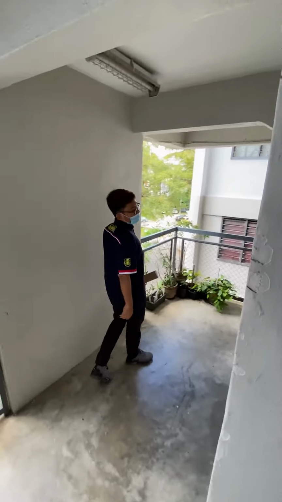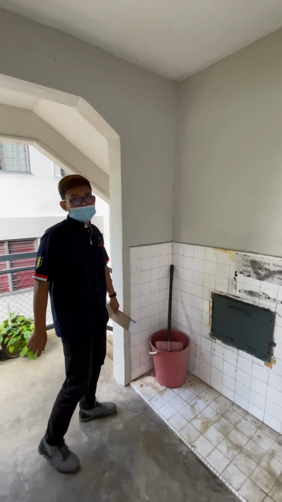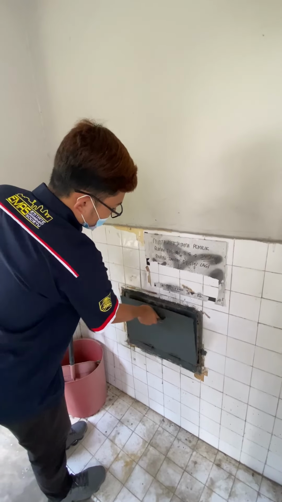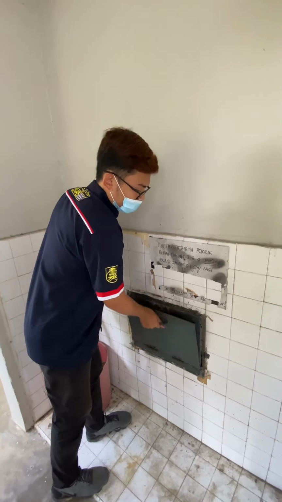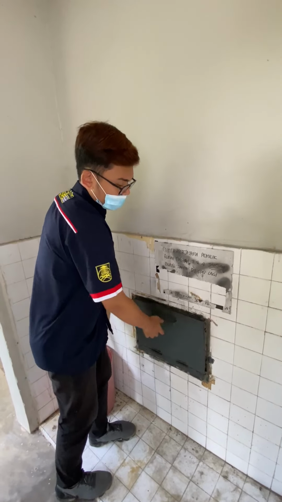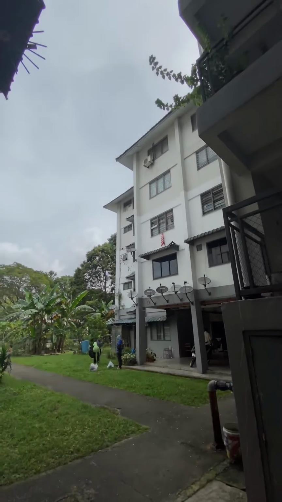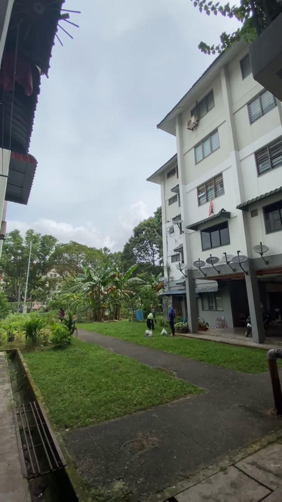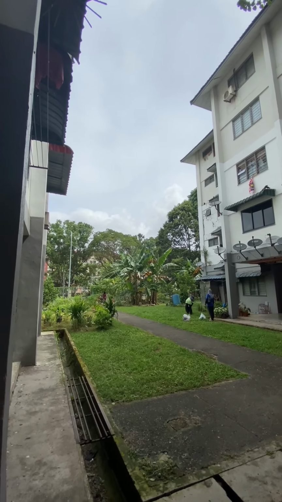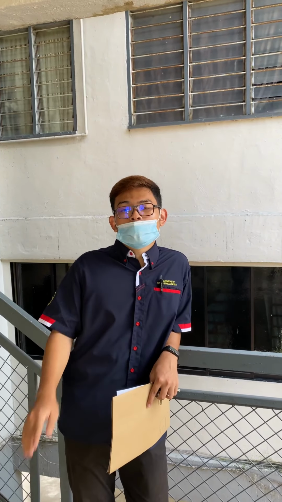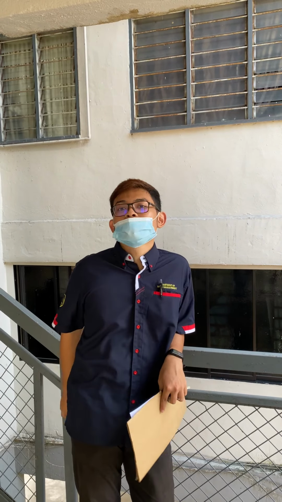Okay, so basically this is the waste disposal area for the third floor. Like you can see here, this area is rusty, so we must put some oil. And the place is dirty, so we must clean it as it is not proper. This is also a scope of work for a property manager. You must make sure your workers do their work perfectly.